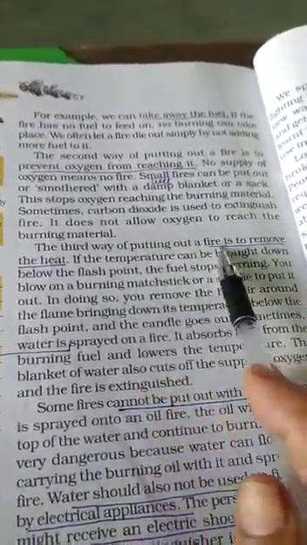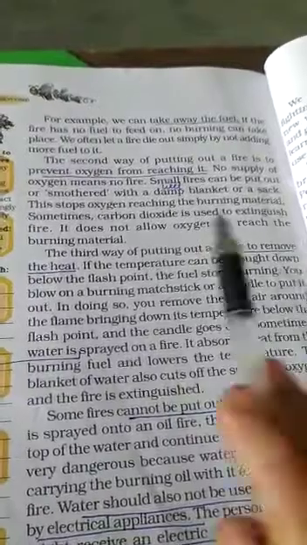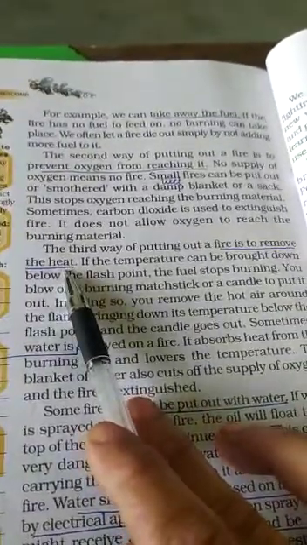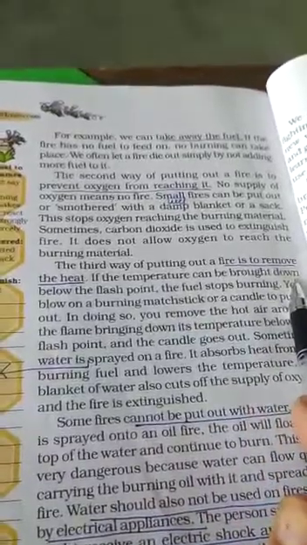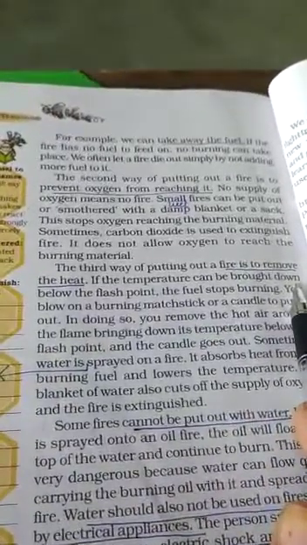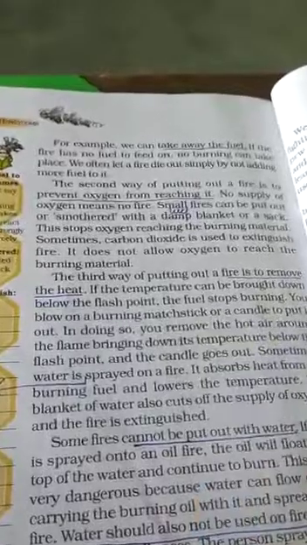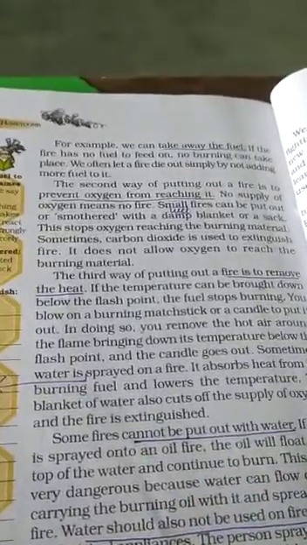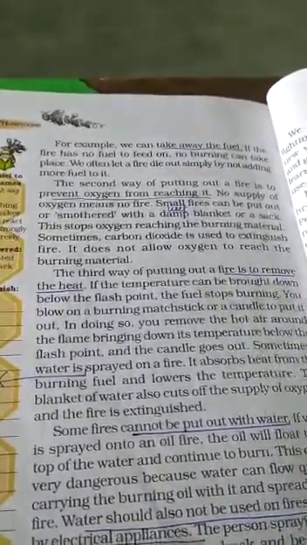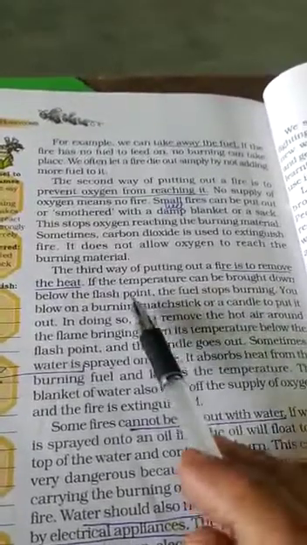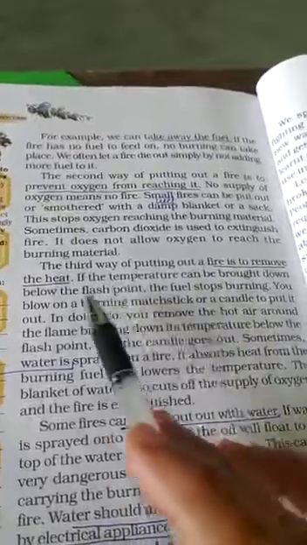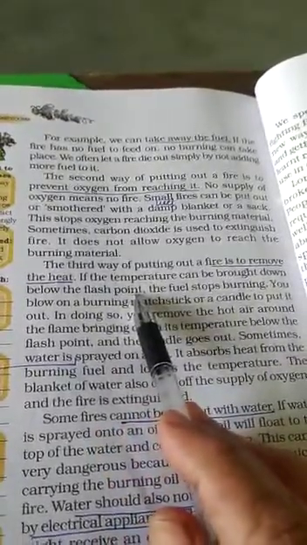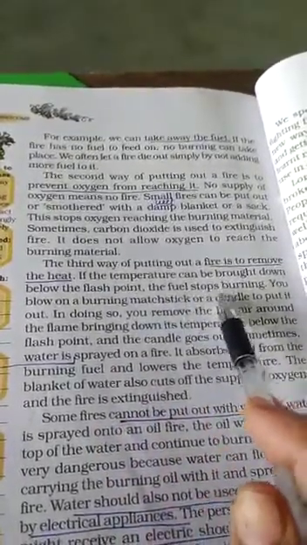Third way of putting out a fire is to remove the heat. How? If the temperature can be brought down. As we earlier discussed, every fuel has its flash point where it starts to burn. If we bring that temperature down, below the flash point, then what happens? The fuel stops burning.